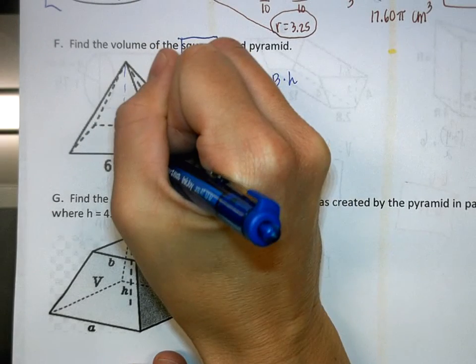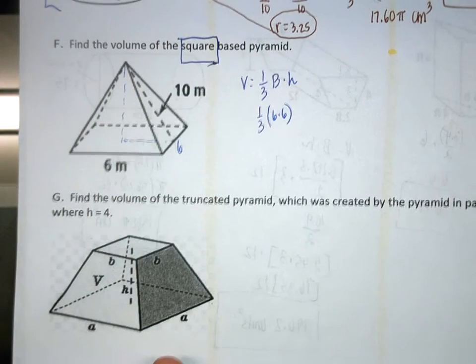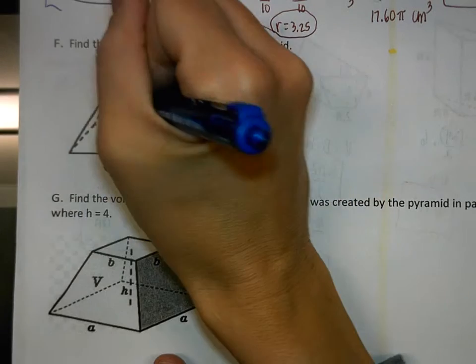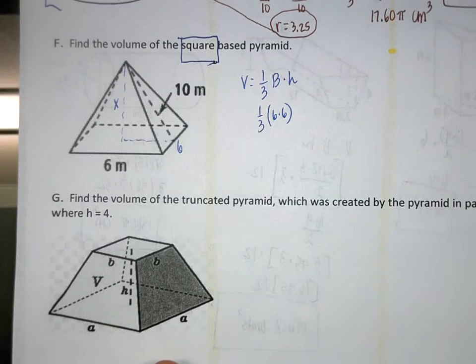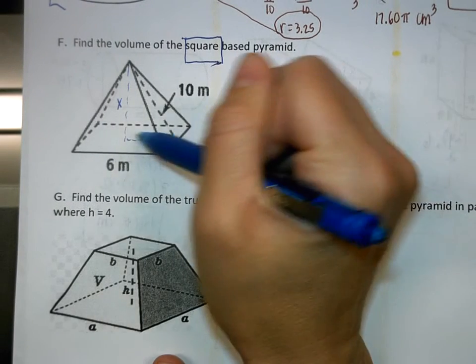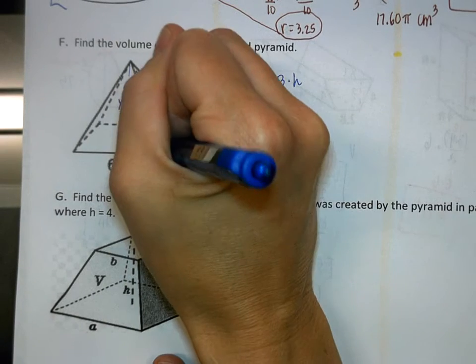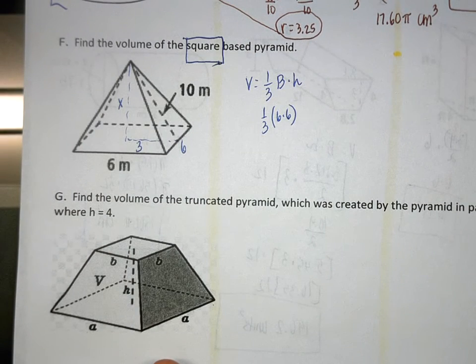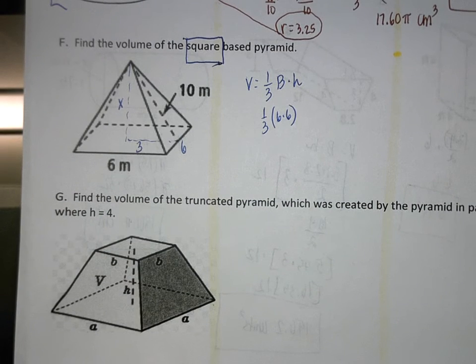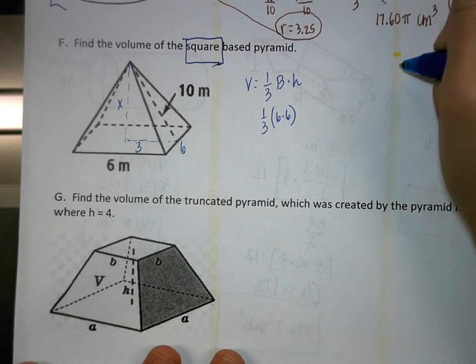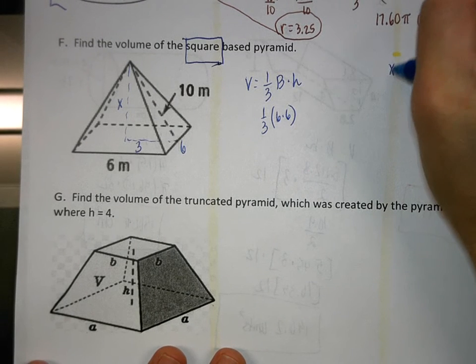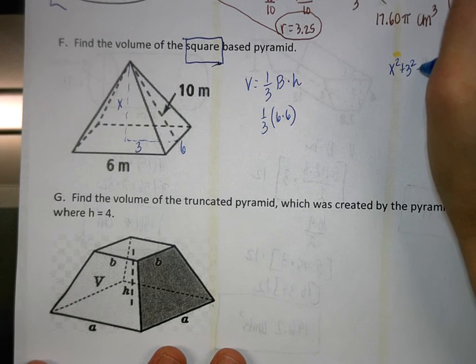And so if I draw a triangle here, I don't know what the height is right here, x. Do I know how much this piece of this triangle is? 3. It's half of it, right? Because we're taking a point from the middle, from the vertex, and so I'm cutting that in half, so it's 3. So if I use my Pythagorean theorem, we have x squared plus 3 squared equals 10 squared.